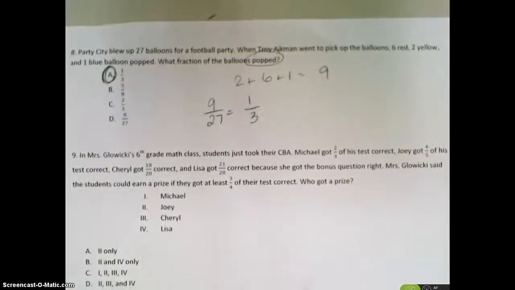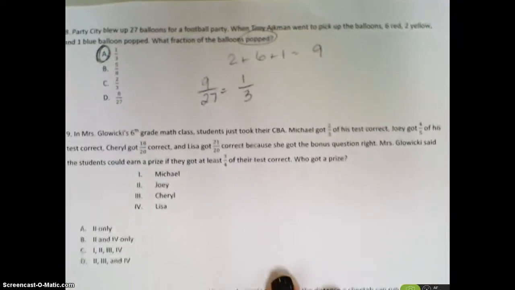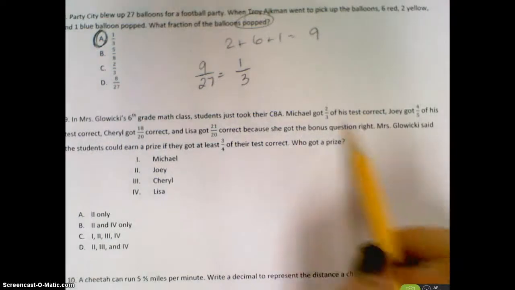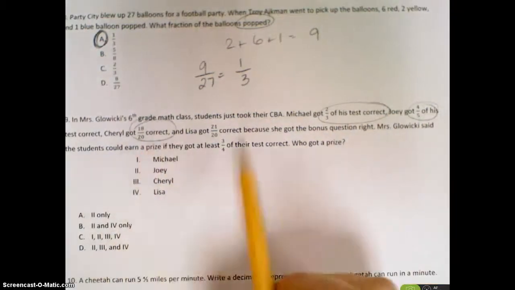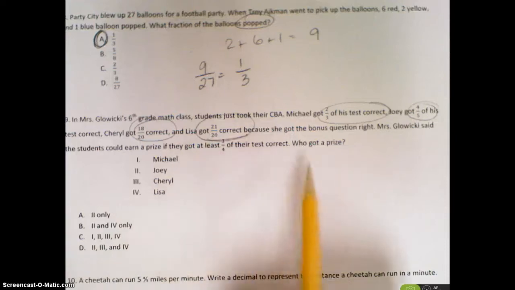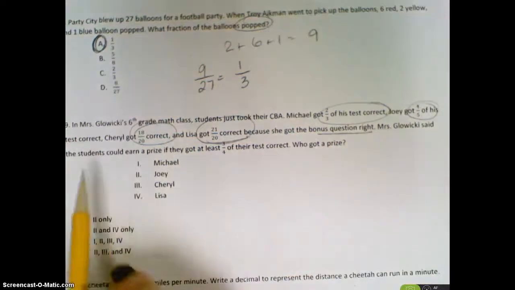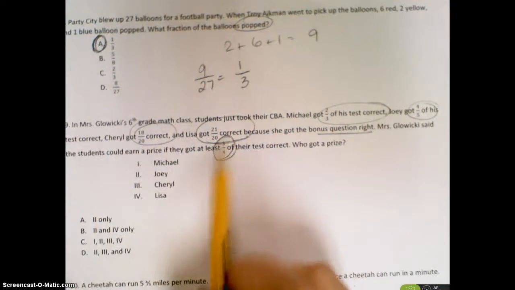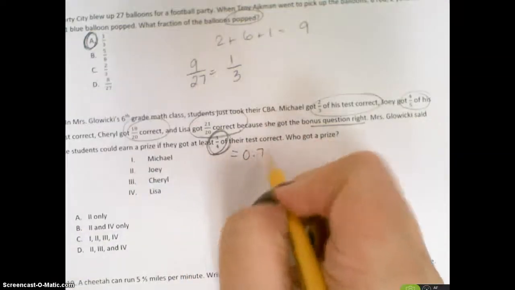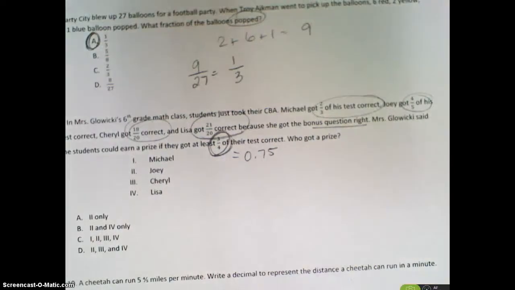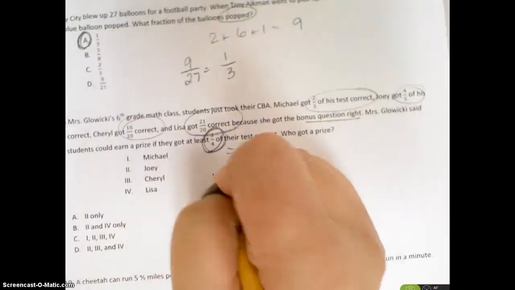Number 9, in Miss Glowicki's 6th grade math class, students just took their CBA. Michael got 2/3 of his test correct. Joey got 4/5. Cheryl got 18/20, and Lisa got 21/20 because she got the bonus question right. Miss Glowicki said the students could earn a prize if they got at least 3/4 of their test correct. Who got the prize? 3/4 is equal to 75/100, or 75 on their test as the grade. So that's kind of what we're looking to compare to.